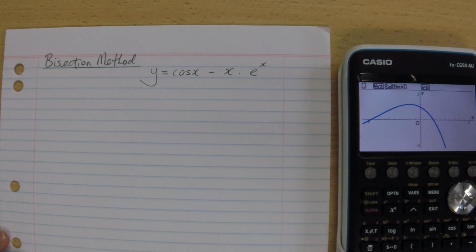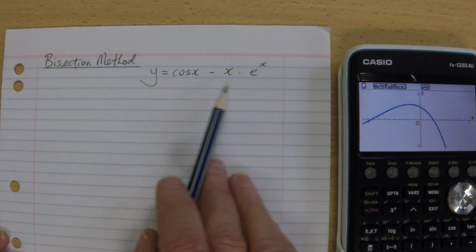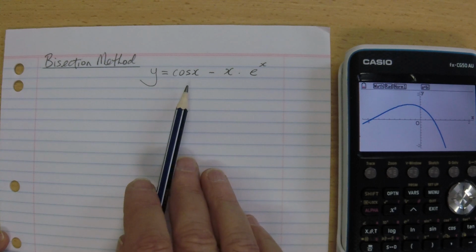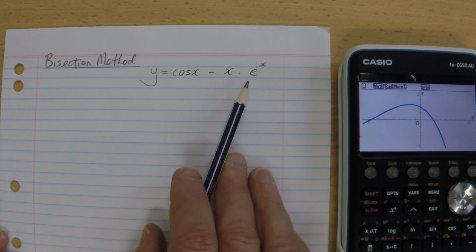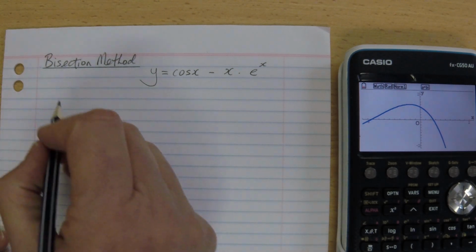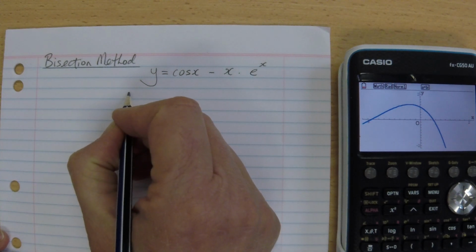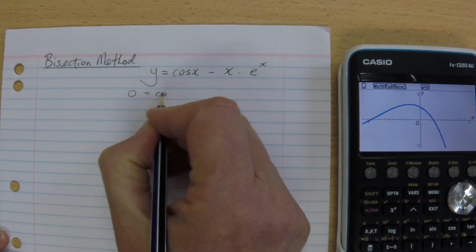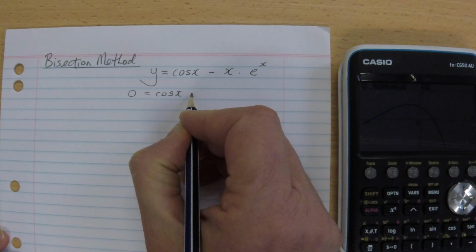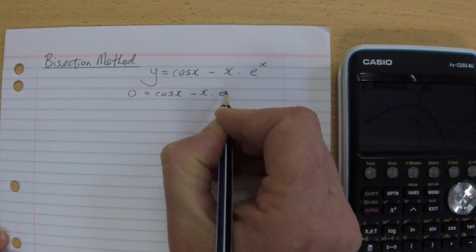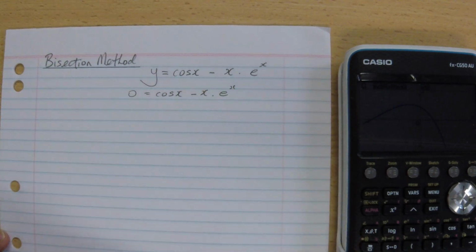Hello everyone, this is going to be a quick discussion about how we use the bisection method to solve an equation like this. If I've got some nasty thing like y equals the cosine of x minus x multiplied by e to the x, and let's just say I want to solve this when y equals 0, then I am going to have, well, an impossible time to try and solve this analytically.